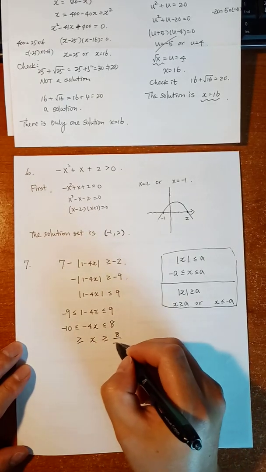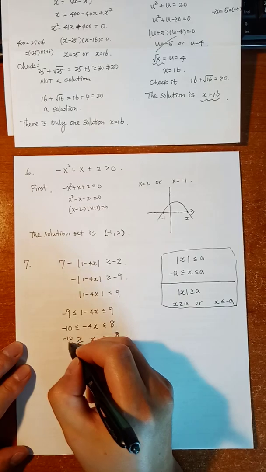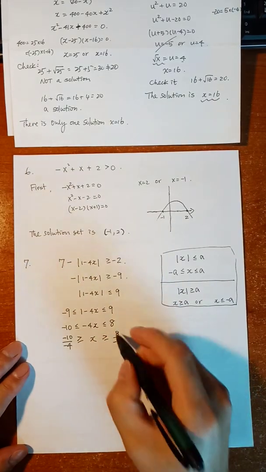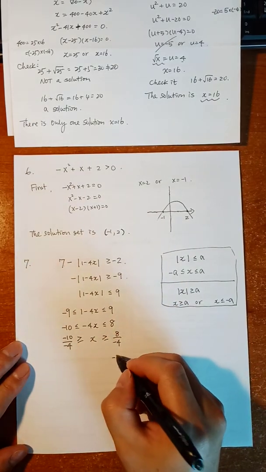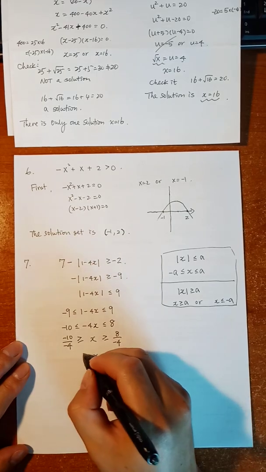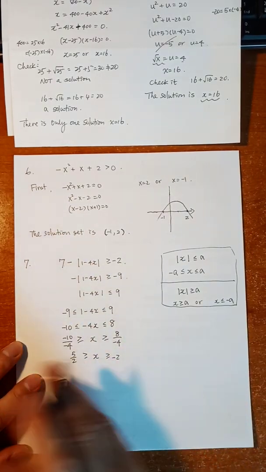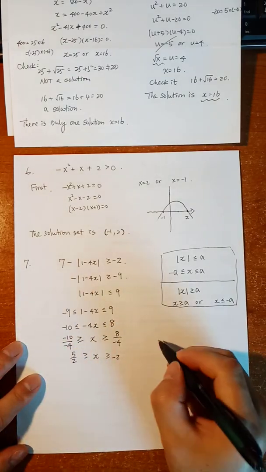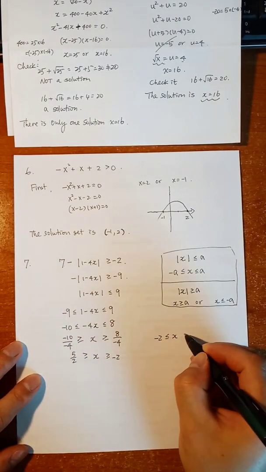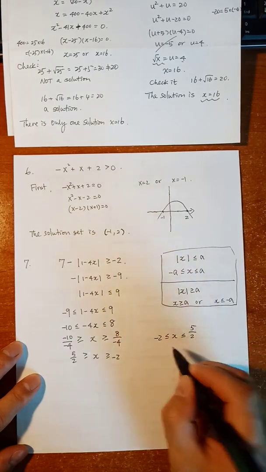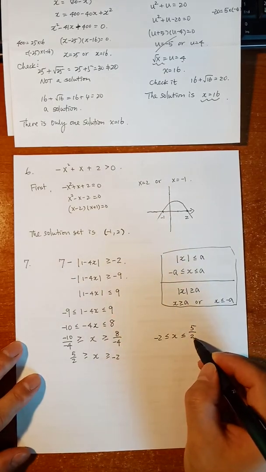8 over -4, -10 over -4. 8 over -4 is -2. -10 over -4 is 5 over 2. If we write in the traditional order, x is between -2 and 5 halves.